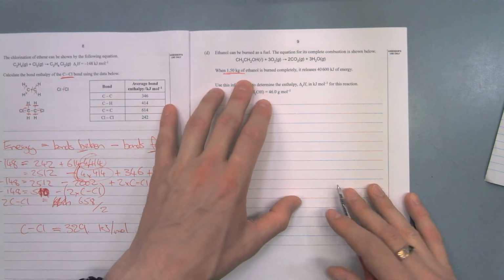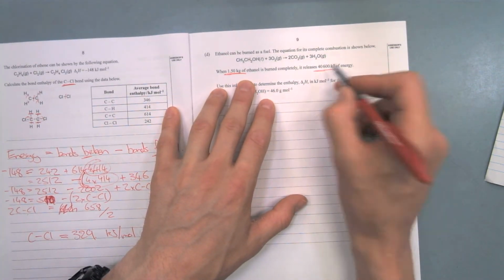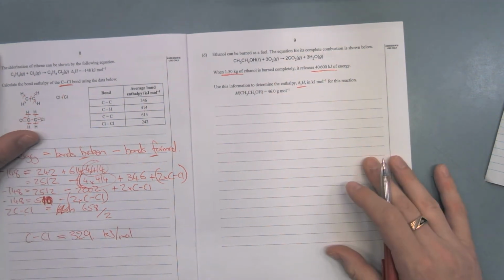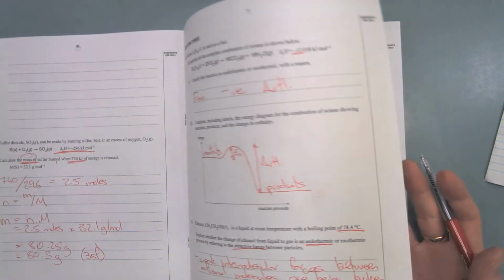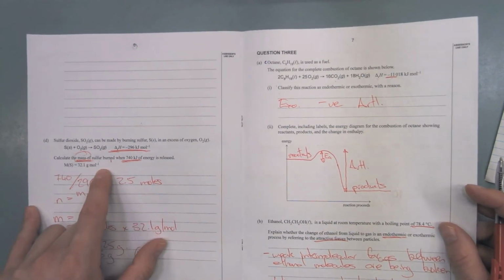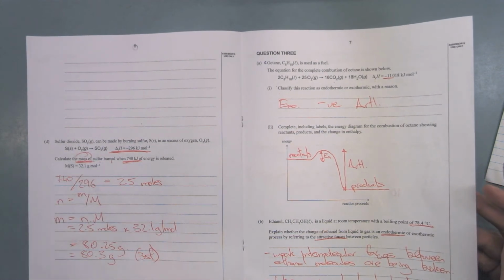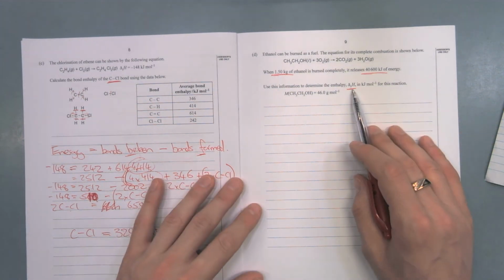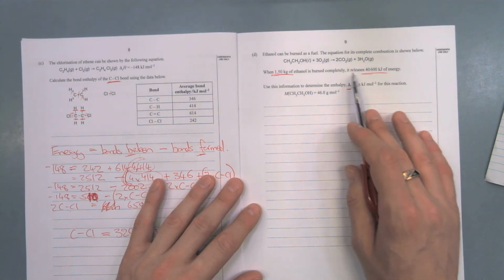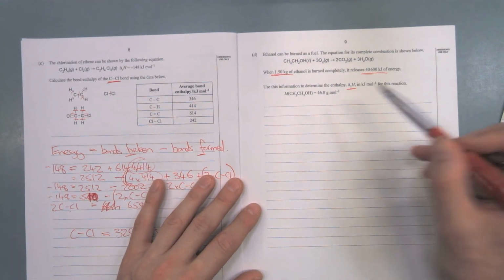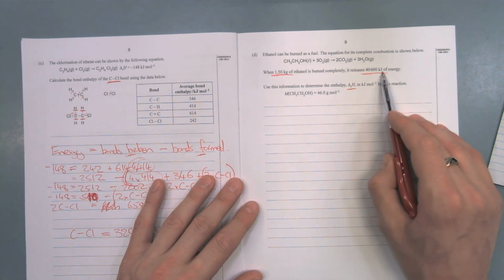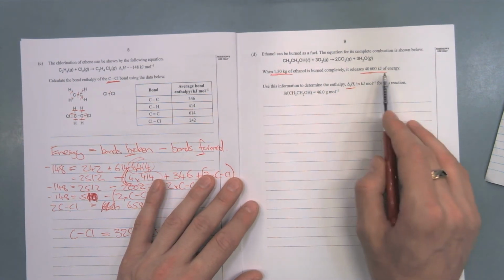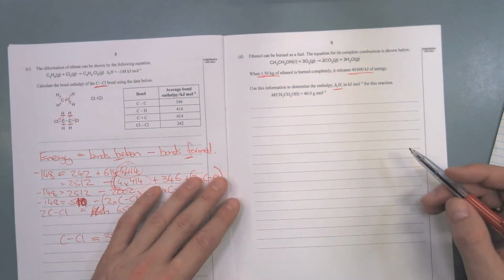1.5 kgs of ethanol releases this much energy. What is the enthalpy of that reaction? Okay, so this is kind of like this question, but approaching it from a different way. So we need to work out the enthalpy of this reaction. We know that this many kgs burns this much energy. So what we're going to do is first of all convert this to moles. Often converting to moles is the first step we want to do.